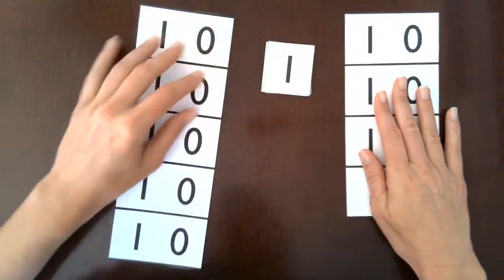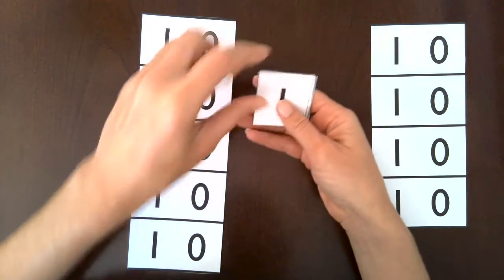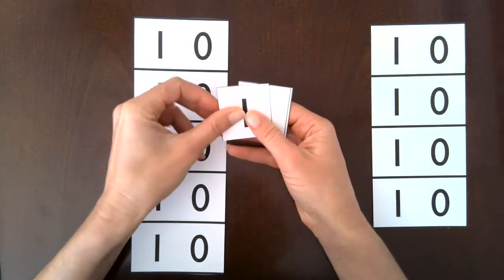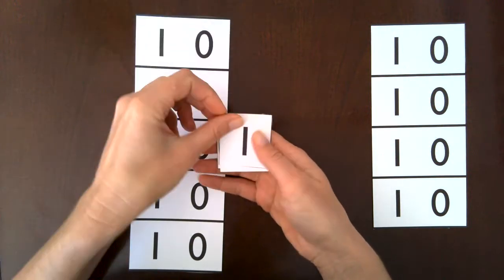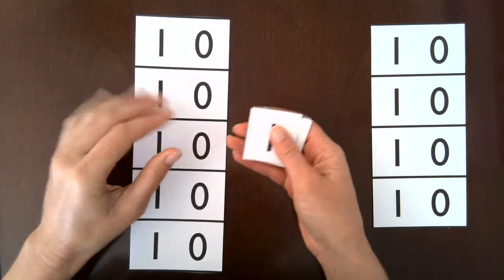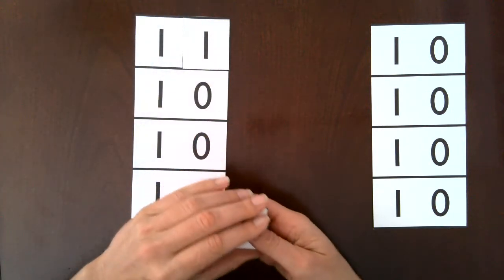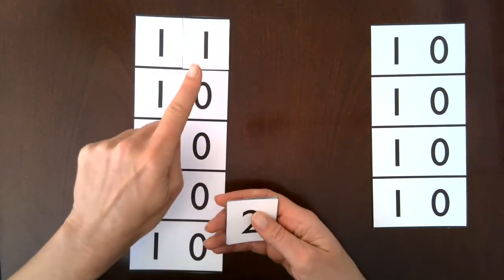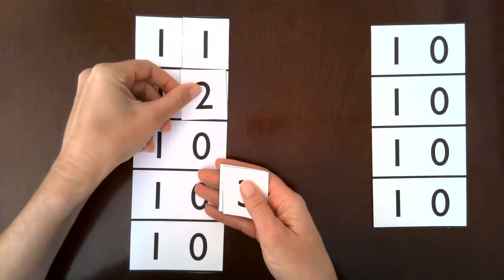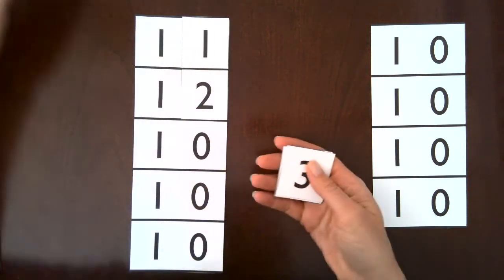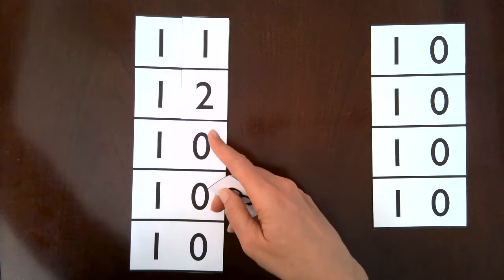So the first period of the lesson is to take and place the 1 on top of the 10. And the teacher would say to the child or the children, 10 and 1 are 11. This is the way we write 11. 11. 10 and 2 are 12. This is the way we write 12. 12.